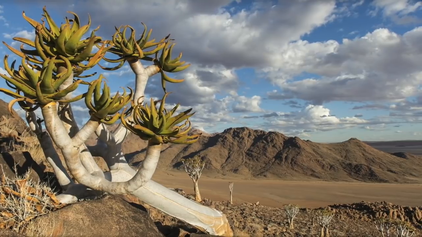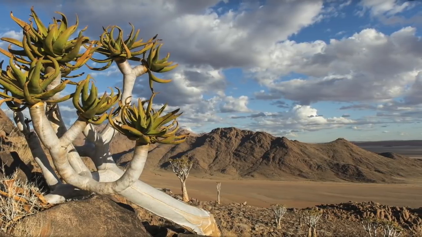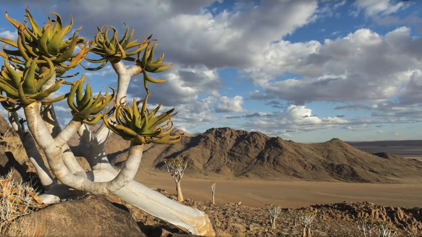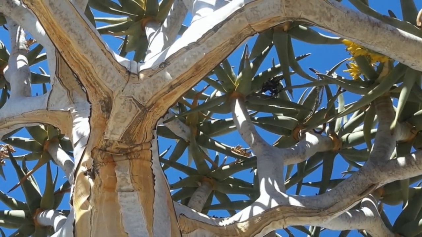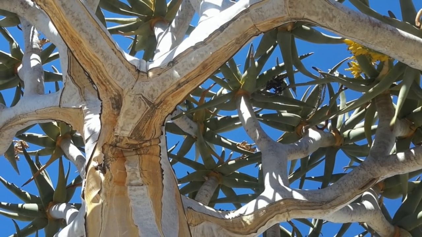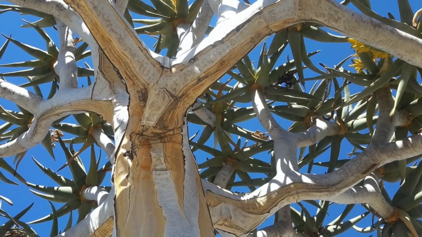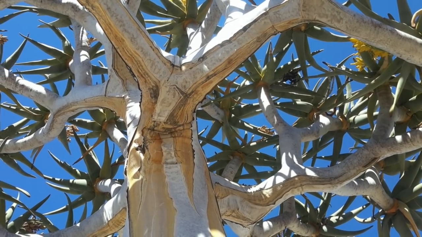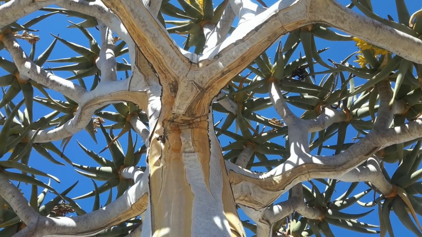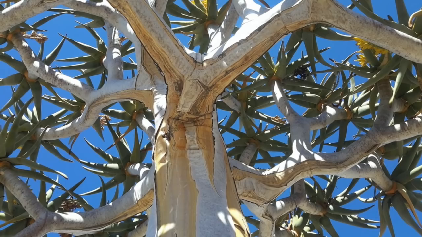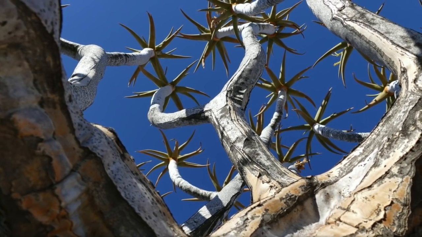The QUIVER tree provides food and shelter for many insects, mammals, and birds. And the QUIVER tree does bloom yellow flowers in the summertime. The QUIVER tree is related to the aloe plant family. It has been claimed that several QUIVER trees were cut down to appear in Stanley Kubrick's 2001: A Space Odyssey.